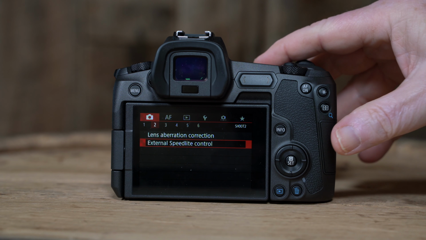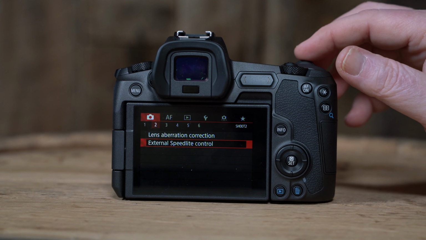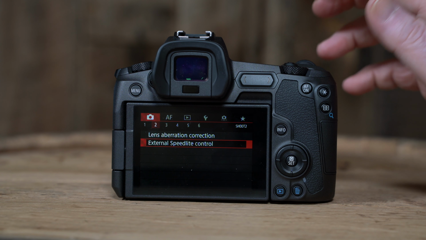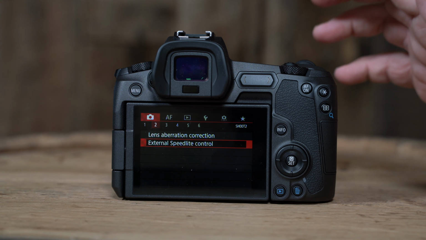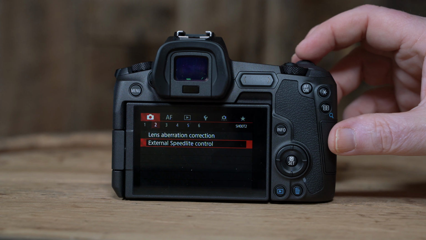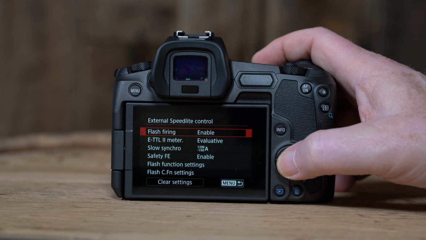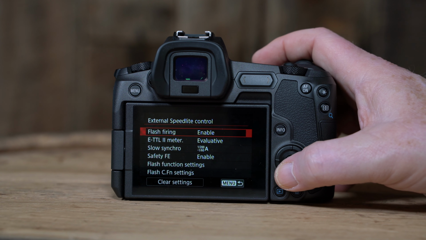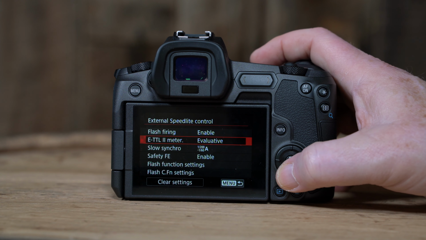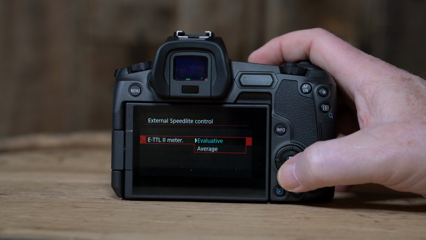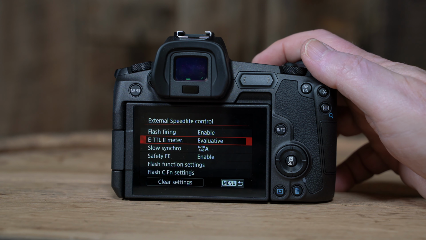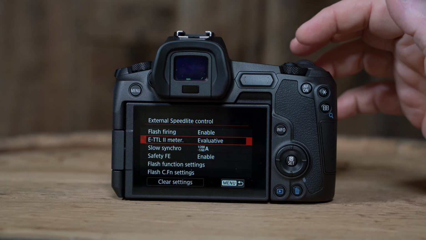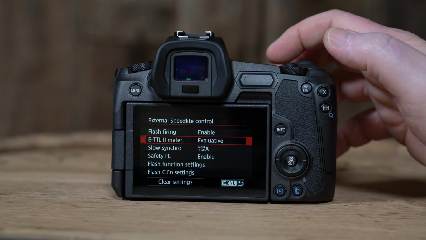If we go over to the second screen, you have lens aberration correction and external speedlight control. I always recommend that you leave the lens aberration correction where it is. It's going to find out what lens you've got, and it's going to give any known issues a chance to be corrected in camera. The external speedlight control gives you your speedlight options. You can have your flash fire or not. You can set it to TTL for evaluative or average metering. All of these things are things you're going to want to play with. Now, some of the settings are good for some types of flash. Some settings are good for other types of flash. So I really recommend that you put your flash on and experiment to find the settings that really work for you.